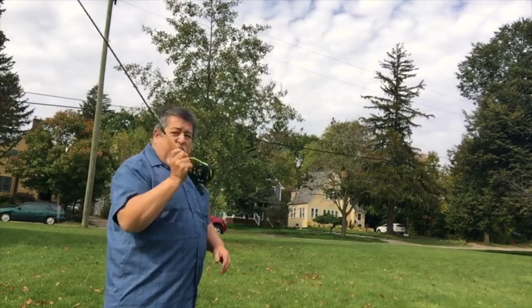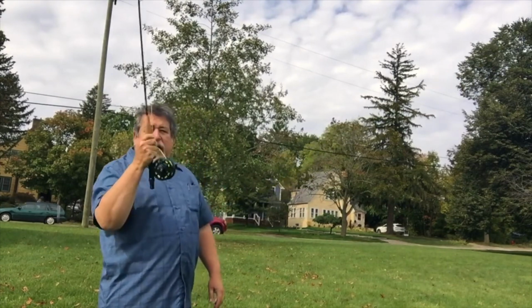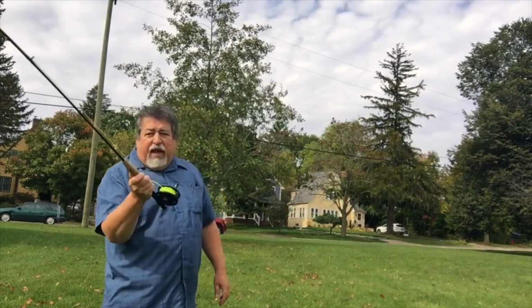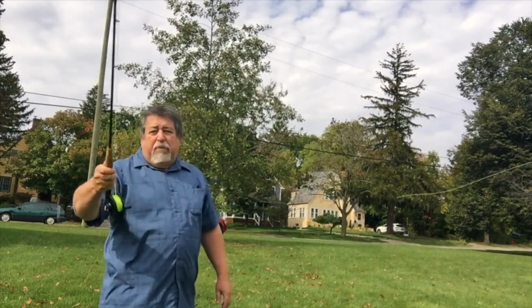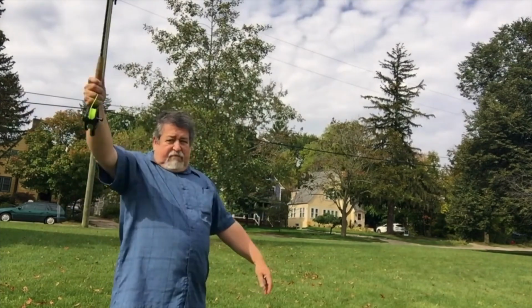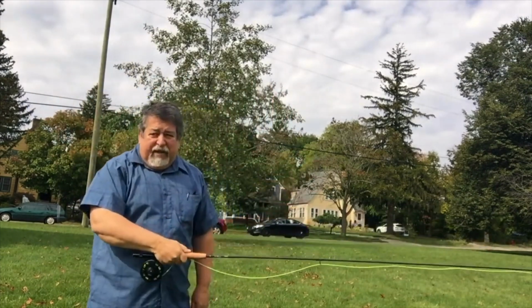So try to keep your elbow in, keep that Bible tucked under your arm, and cast. You can still cast sideways this way, but this big sweeping thing, don't do that. Okay, that's a bad thing.